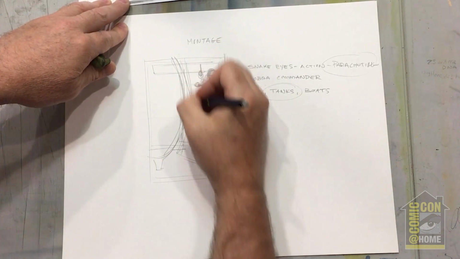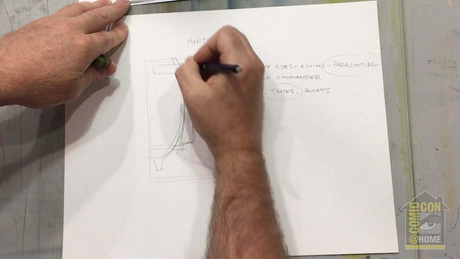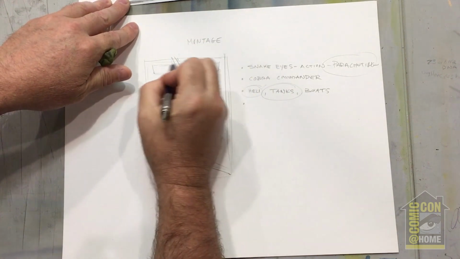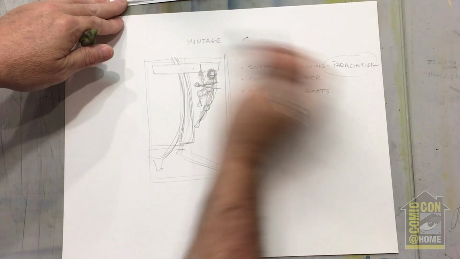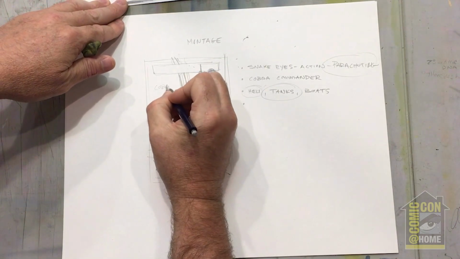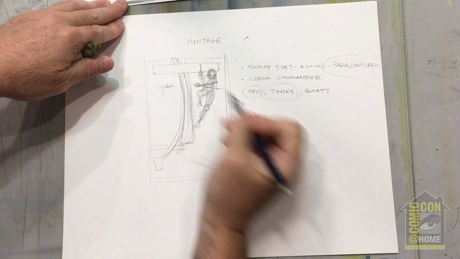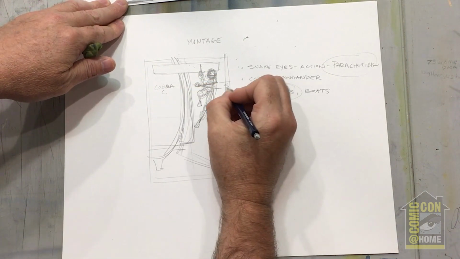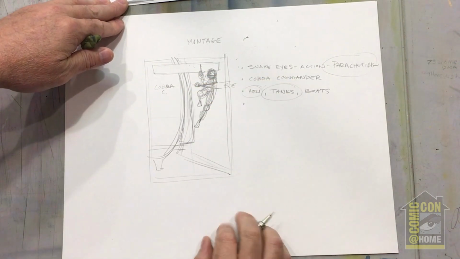We immediately know that this composition is going to be a montage, because now we have sort of big head, right? And so this is going to be Cobra Commander, and we've got Snake Eyes over here, SE.